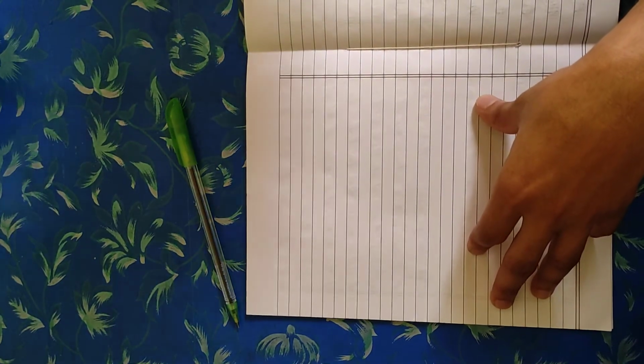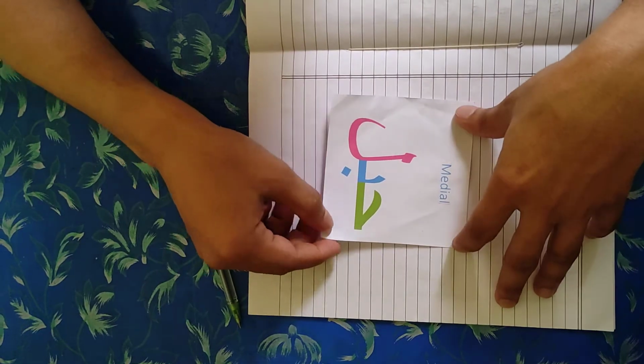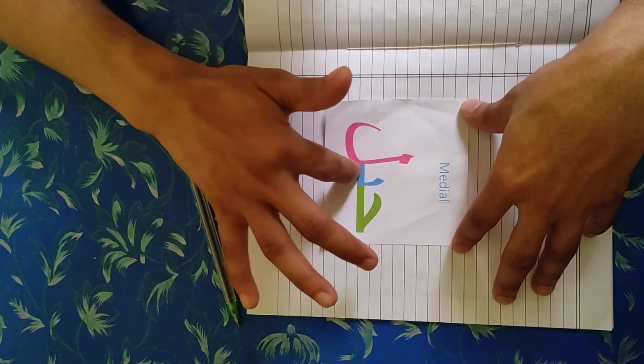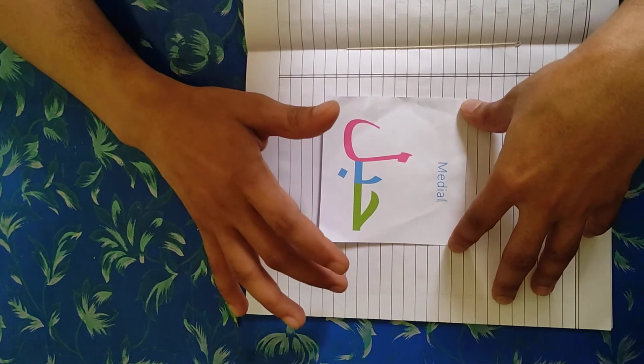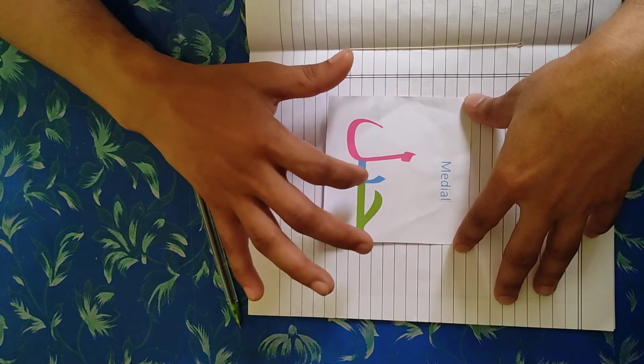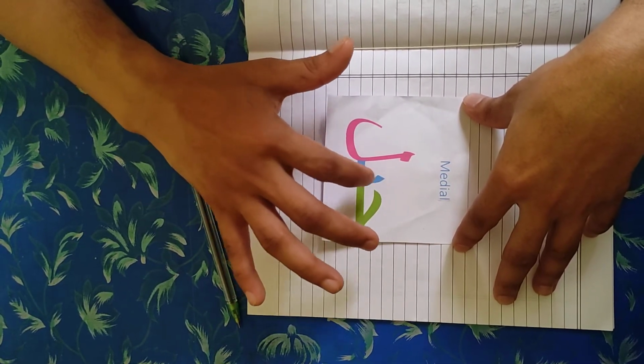Then we are moving on to the third form of Arabic letter, and that is called medial form. Medial represents the middle place of a word. If we want to write a letter in the middle of a word, then we have to follow the medial form of that letter.